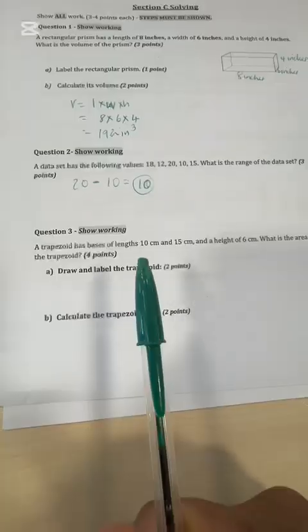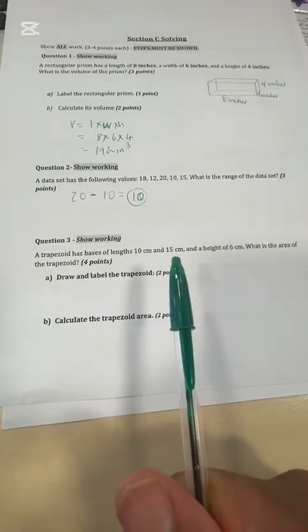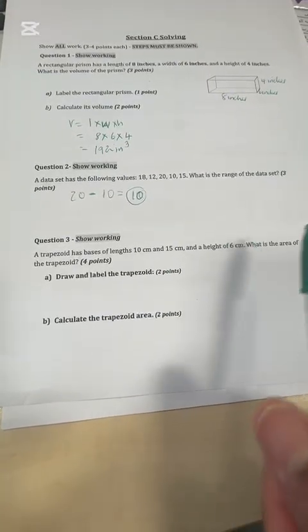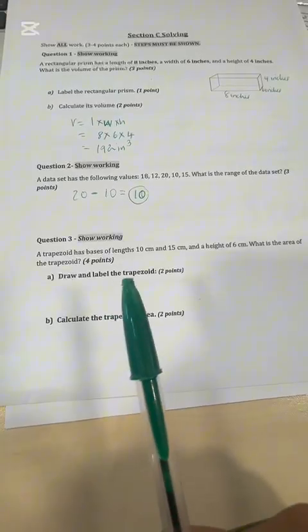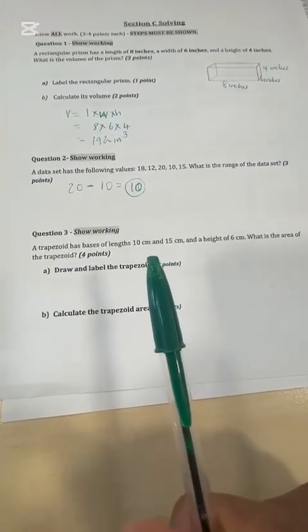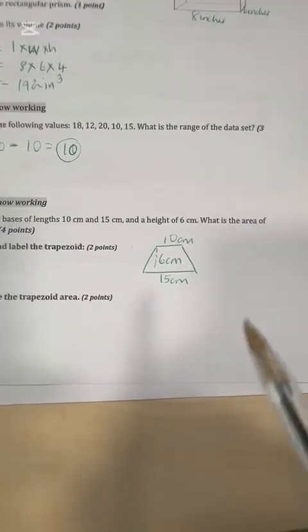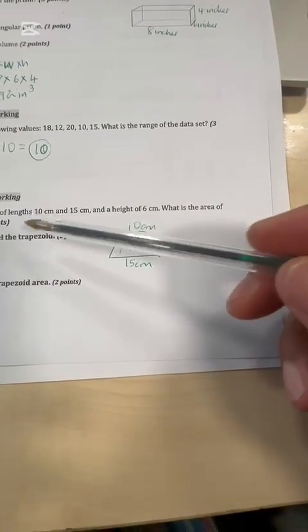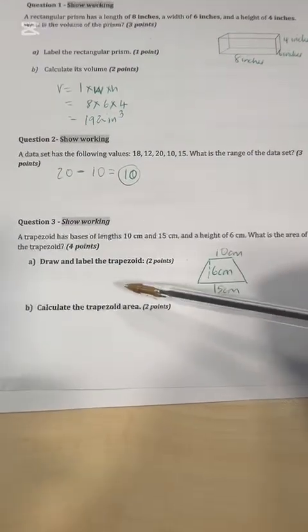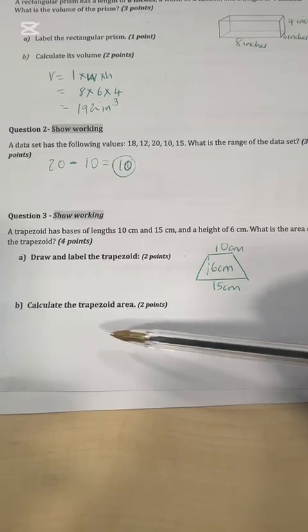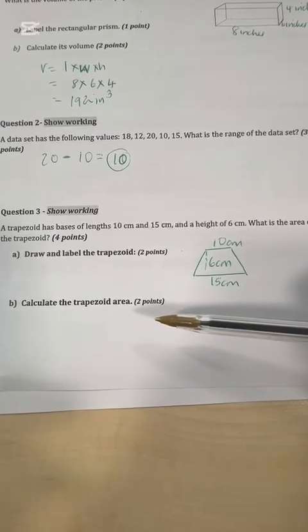Question number 3, section C. A trapezoid has bases of length 10 and 15, and height 6. What is the area of the trapezoid? Draw and label the trapezoid. So here is the trapezoid being drawn. So B1, the shorter base, is 10, B2, which is the longer, is 15, and then the height is 6. There it is. Then we calculate the area of the trapezoid.